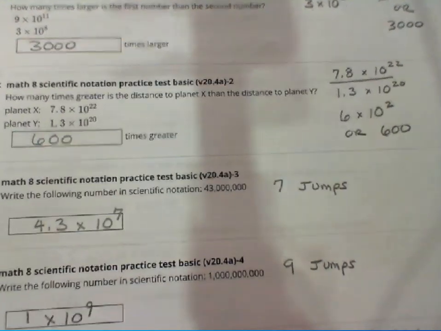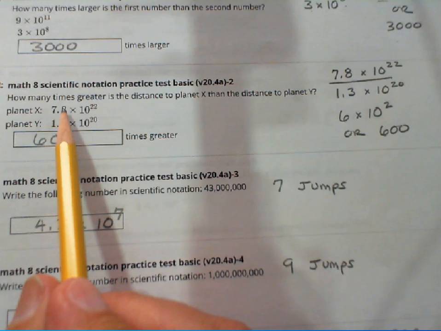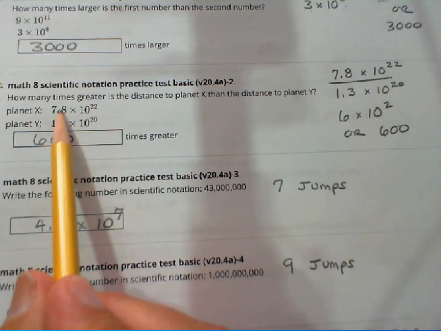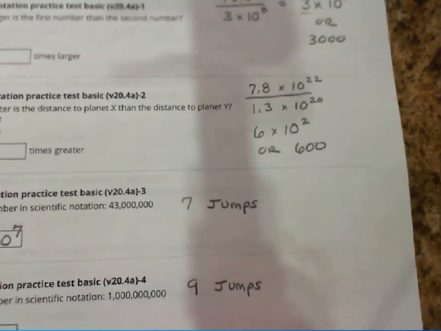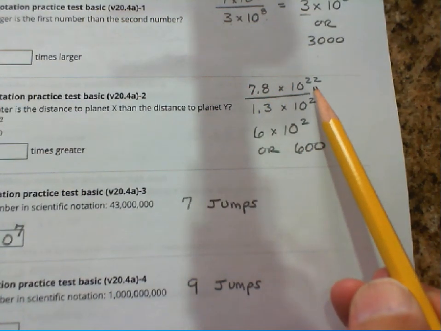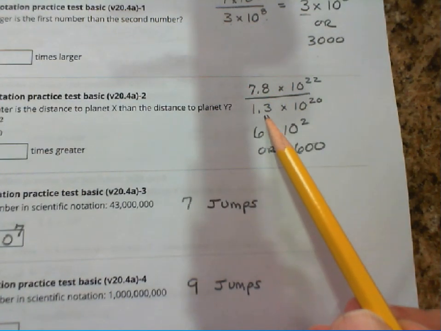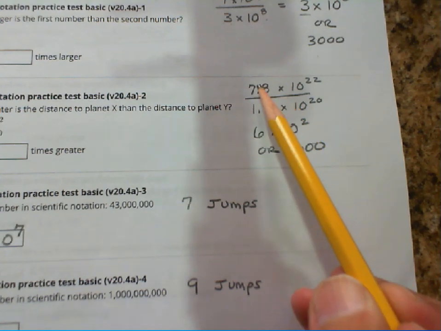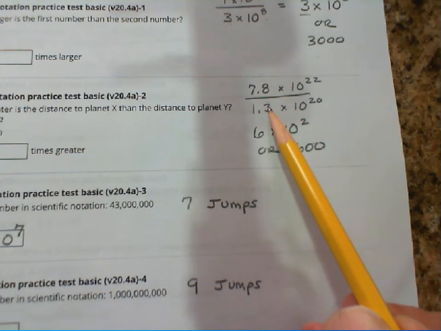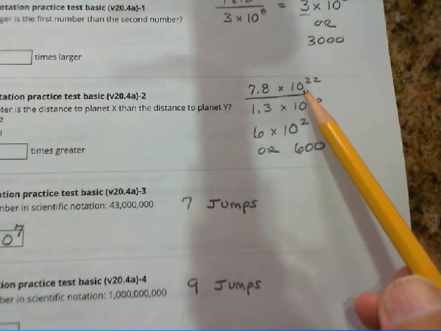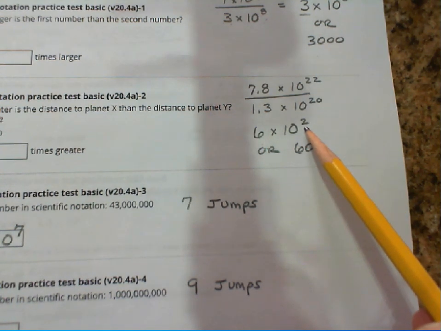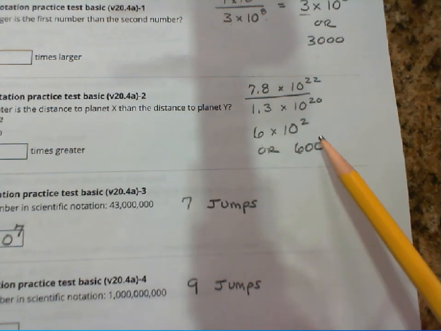Same type of problem. How many times greater is the first number than the second number? So I'll take the first number, the big, over the small. So I did 7.8 times 10 to the 22nd over 1.3 times 10 to the 20th. Using a calculator, I did 7.8 divided by 1.3, and that gave me 6. And I can see there are 2 more 10s on the top, so it's 10 to the second. So 6 times 10 to the second, which is 600.